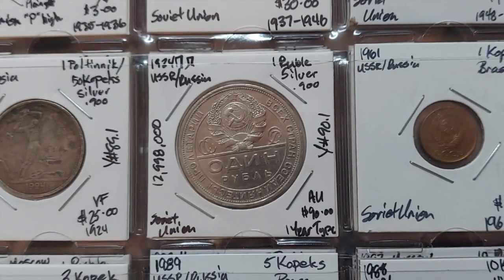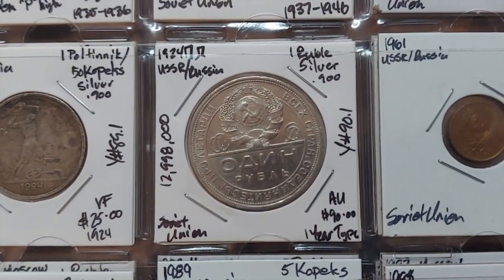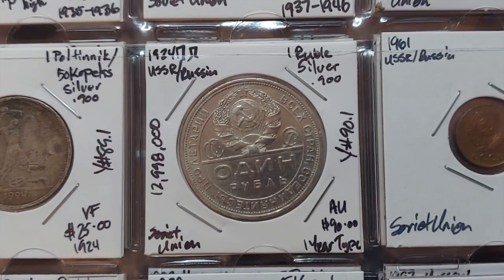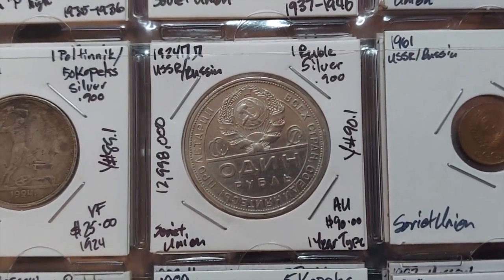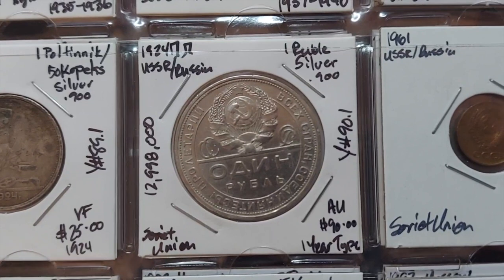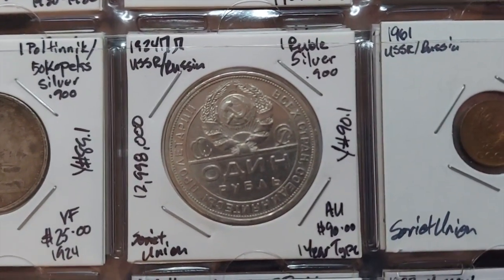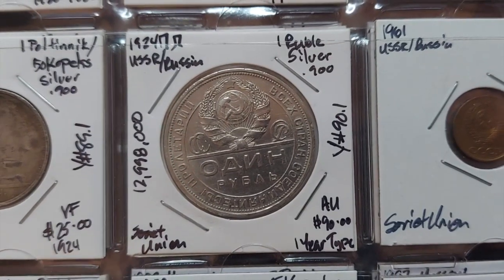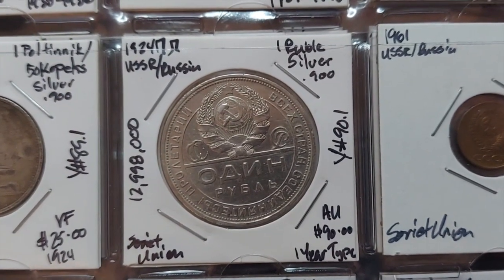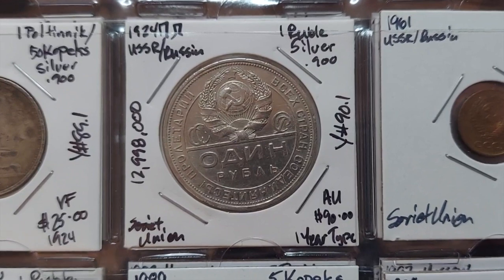And also the 1-year type 1 ruble. As you can see, the 7 orbits around the wreath representing the 7 countries that are part of the Soviet Union at that time.